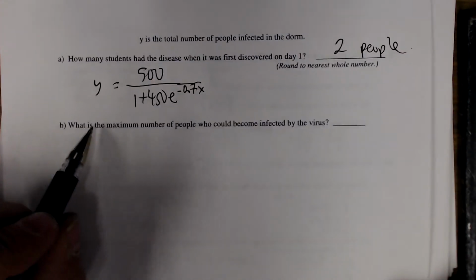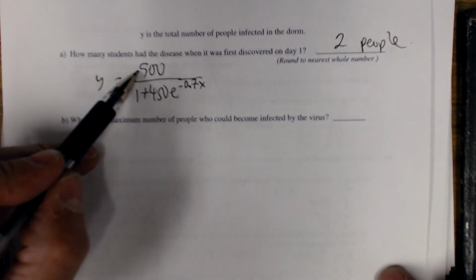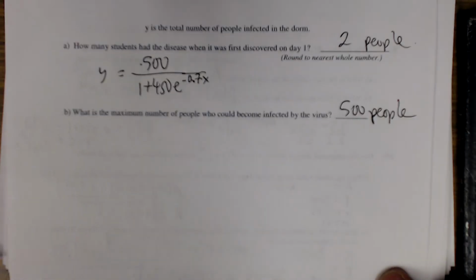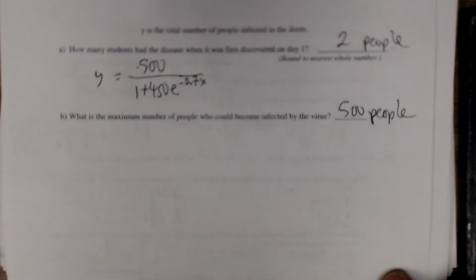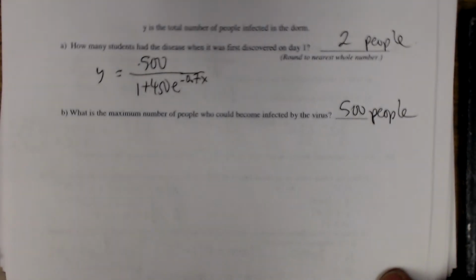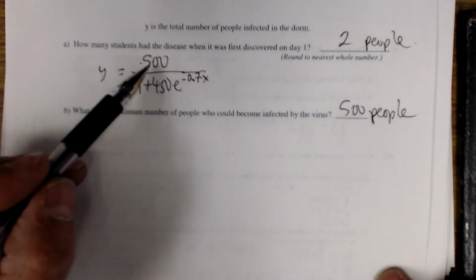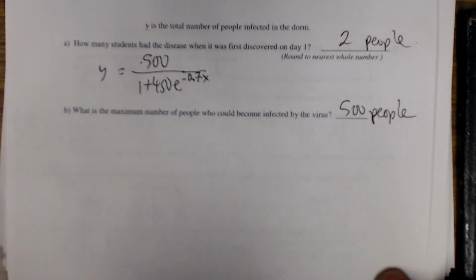All right, now what is the maximum number of people that could be infected by the virus? That's easy, it's just that many. And think about it, it makes sense, right? Because there's only a certain number of people in a dorm, so it can't keep growing forever. Once everyone gets the disease, they've all got it, right? And there'll be some people that lock themselves up in their room and won't get it. So probably the dorm has more people than 500 in it.